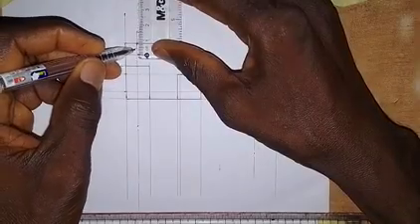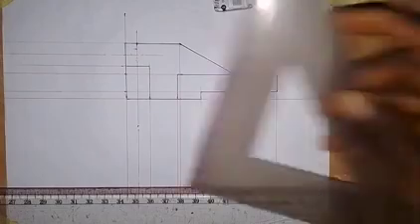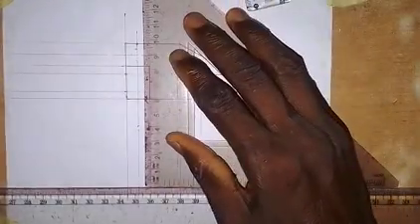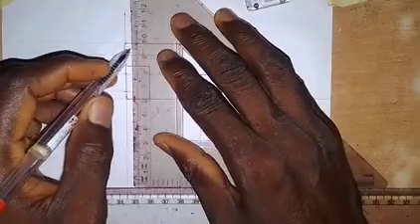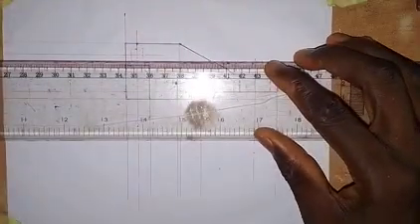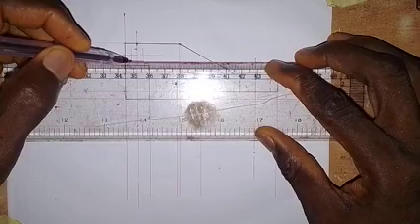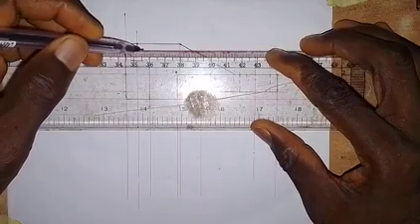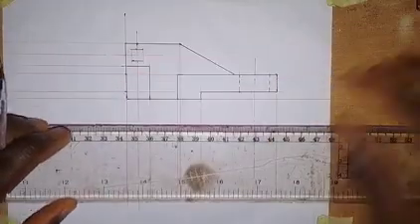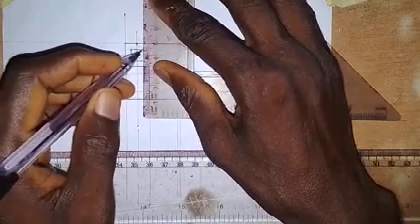So here is 4. Alright, so we are going to draw a line like this, then we draw a line here like this, and then we draw the horizontal one, from here to here. Okay, so we now make this a thick line, and then we make this a thick line.